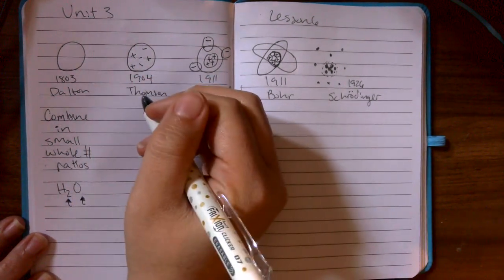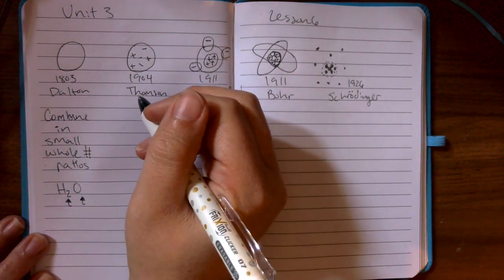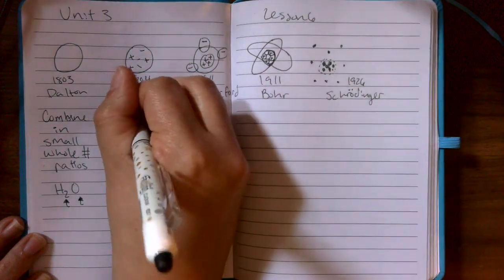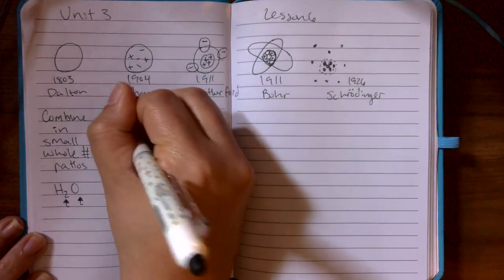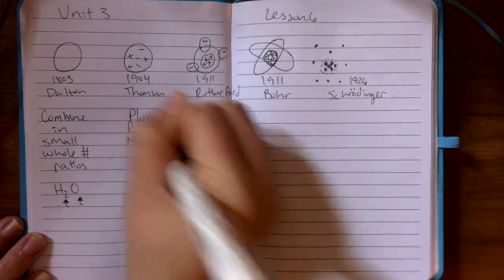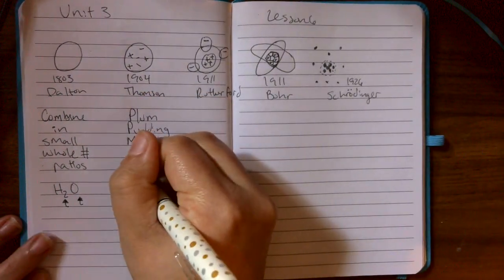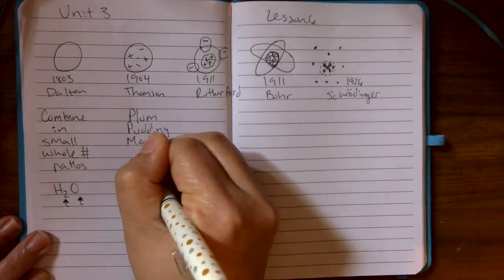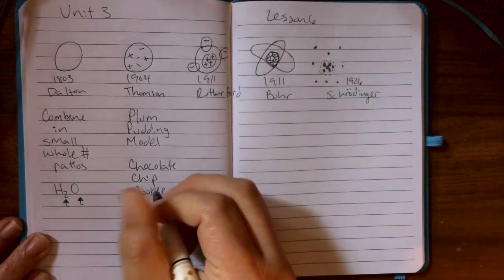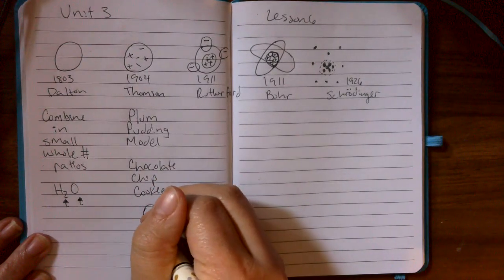We moved about 100 years later, and a man named Thomson came up with what is called the plum pudding model. But we don't know what plum pudding is in America. We don't really use plum pudding a lot. Instead, we use something called the chocolate chip cookie. We have a circle that has dough. It's just the normal cookie.